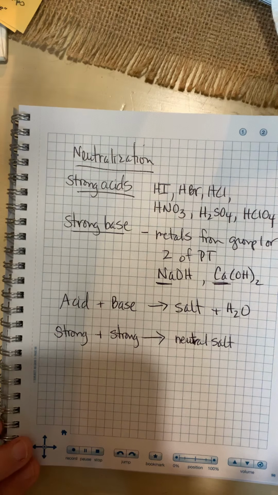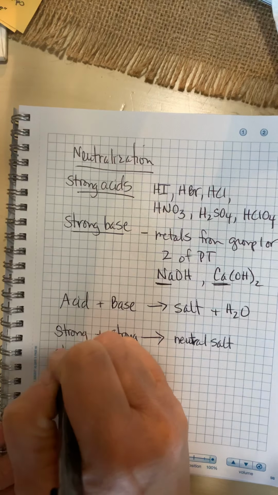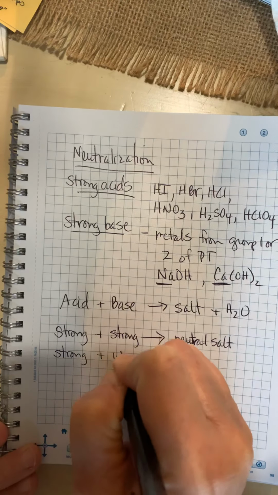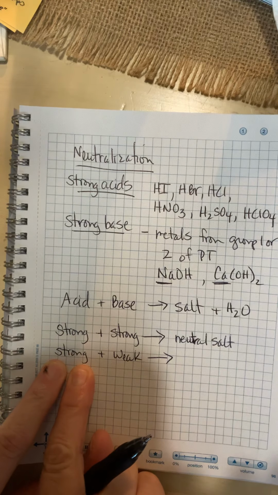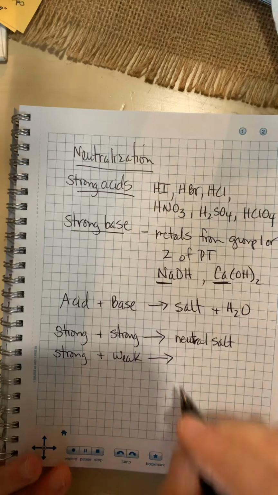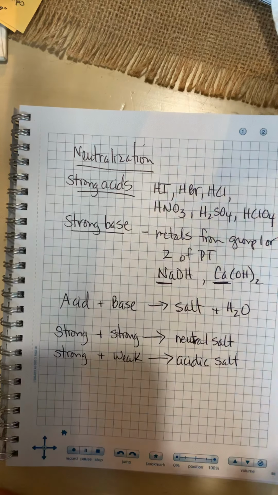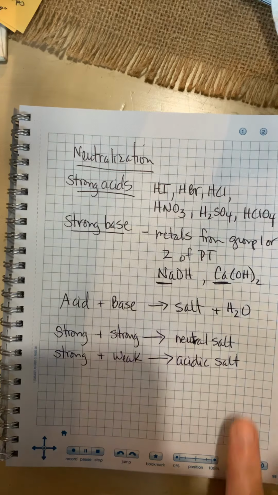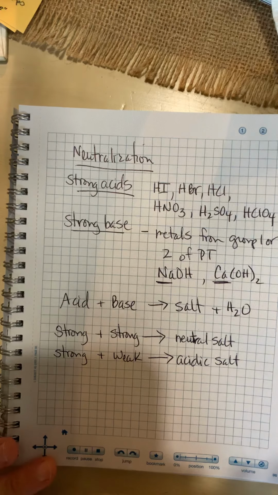If you have an imbalance between the strength of the acid and base, then you're going to have leftover. So let's say you have a strong acid and a weak base. Think about it as strength: if this is strong, it's going to overpower the base. And some of that is going to be left over, and we'd be left with what we refer to as an acidic salt. That would mean that the pH of that salt, dissolved in water, would probably be below a pH of 7.